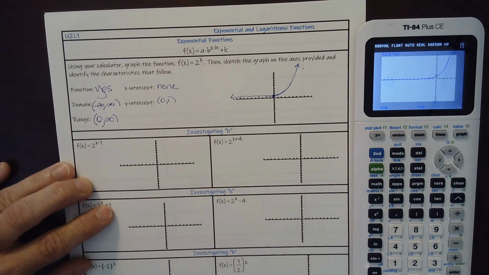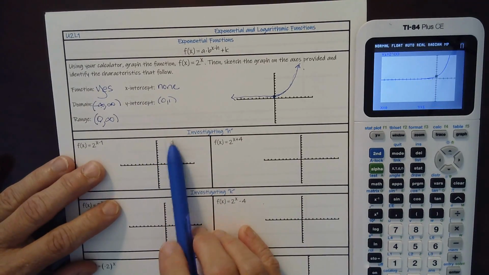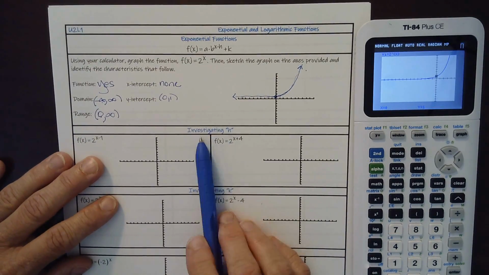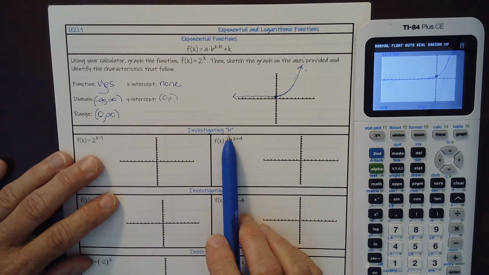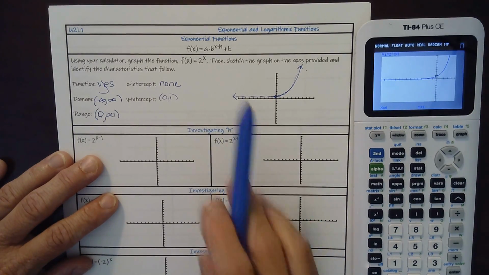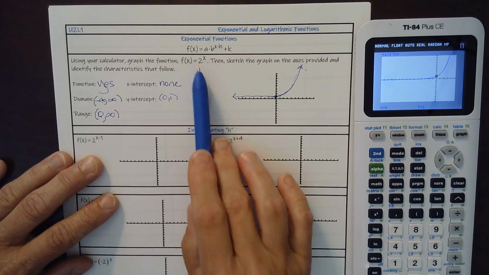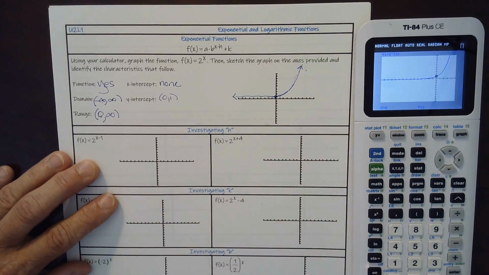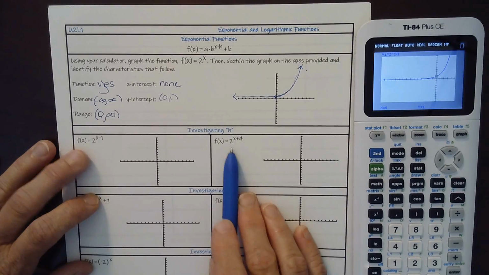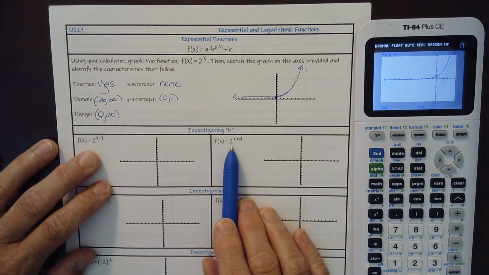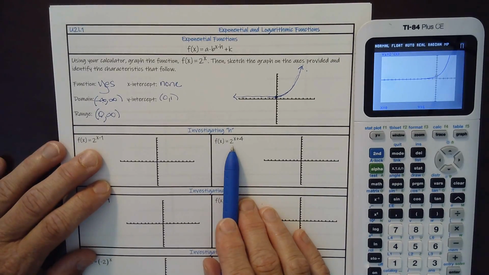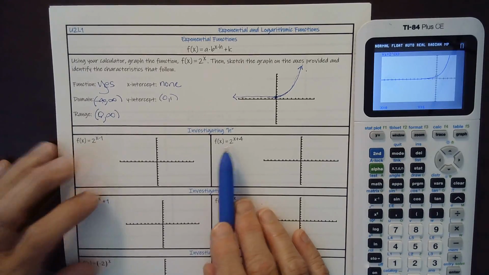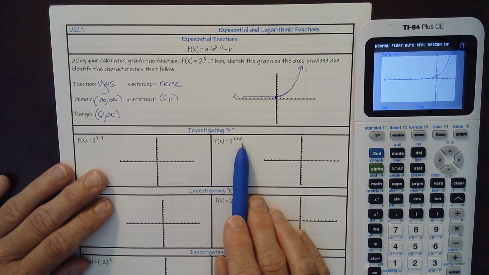So let's now look at and investigate the effect that h has on the behavior of this mom and daddy graph. There are two functions I want you to look at: f(x) = 2^(x-1), and f(x) = 2^(x+4).